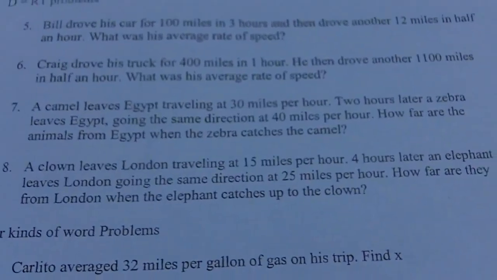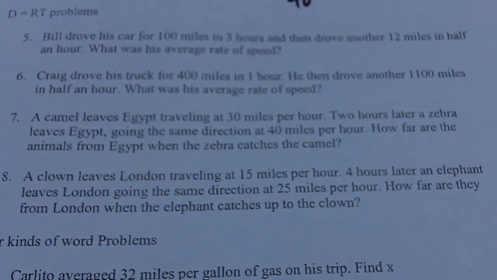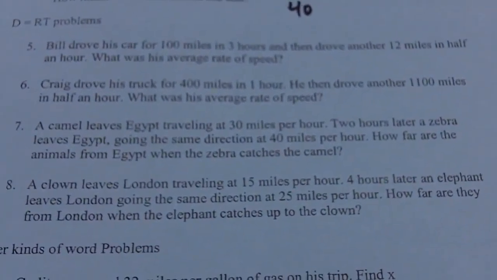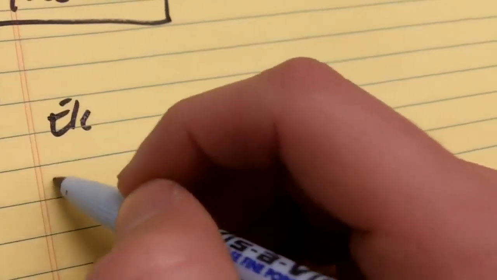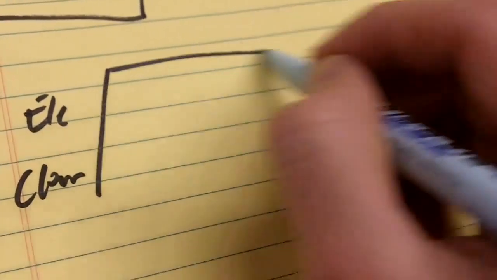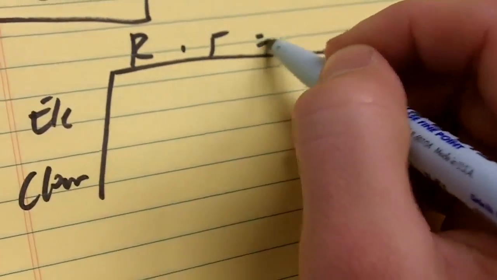A clown leaves London traveling at 15 miles per hour. 4 hours later, an elephant leaves London going the same direction at 25 miles per hour. How far are they from London when the elephant catches up to the clown? Okay, so I've got an elephant, and I've got a clown, and I've got rate times time equals distance.